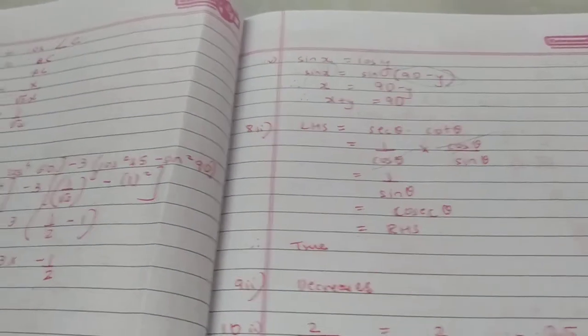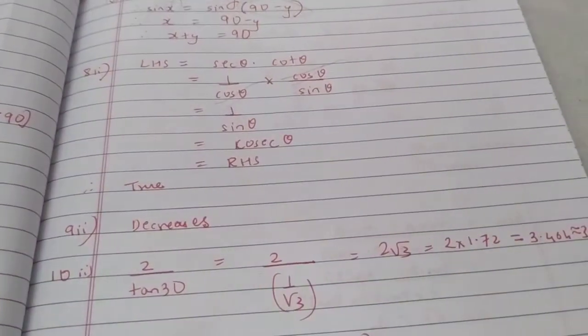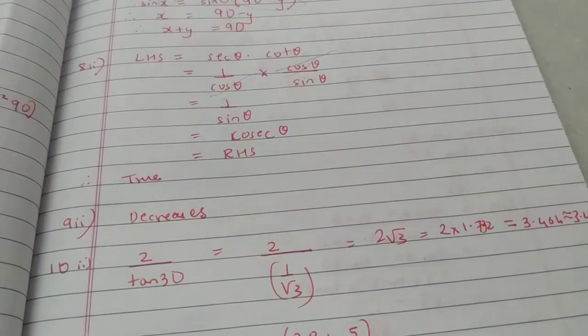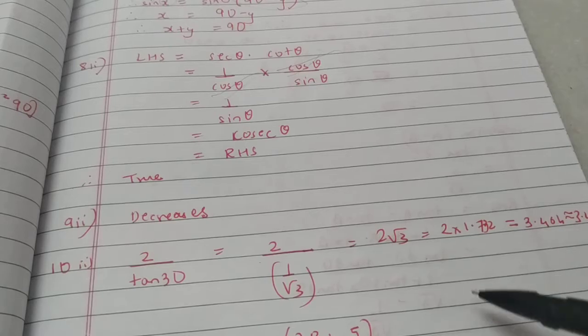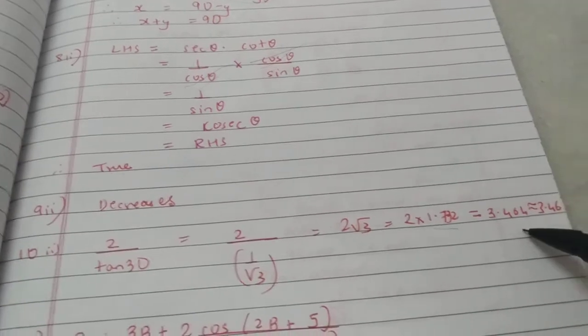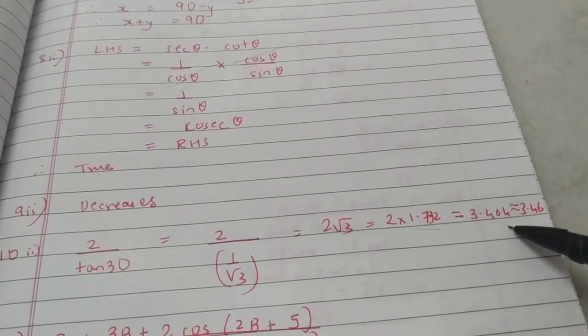Next, 10.2, find the value of 2 upon tan 30. Here the value of root 3 is given, and even if it weren't, we knew the value is 1.732. So substitute that value and get the answer. But they even said to get the answer correct to 2 decimal places.